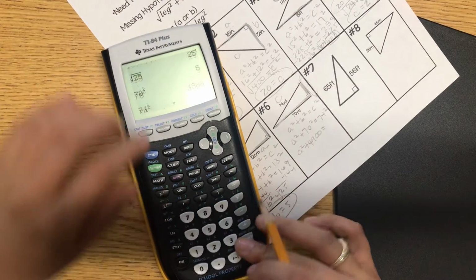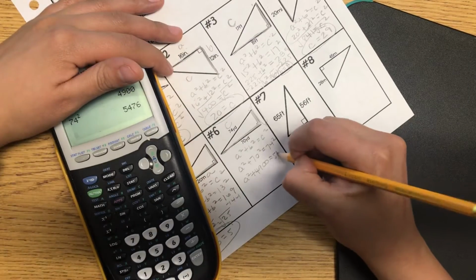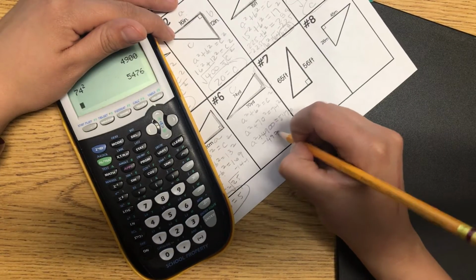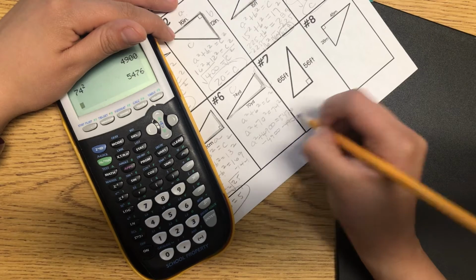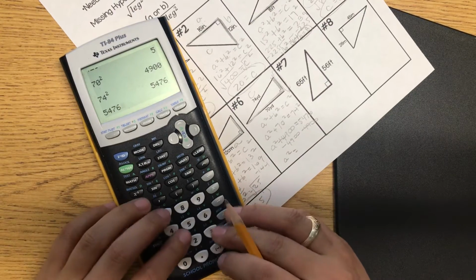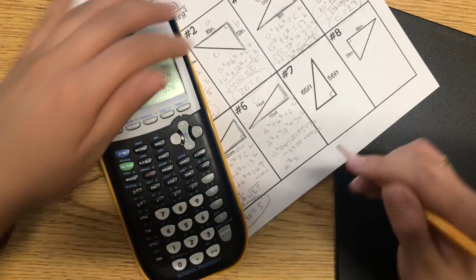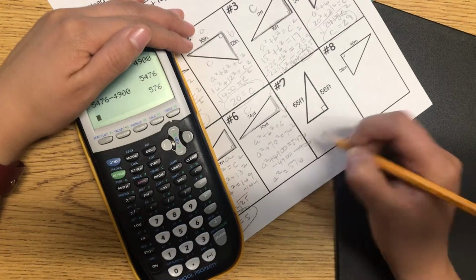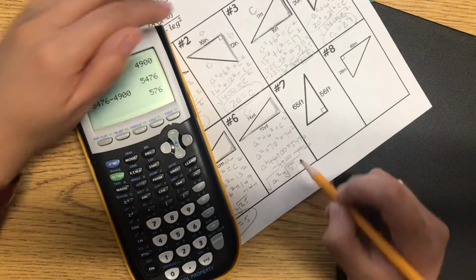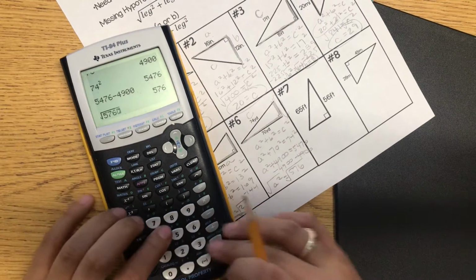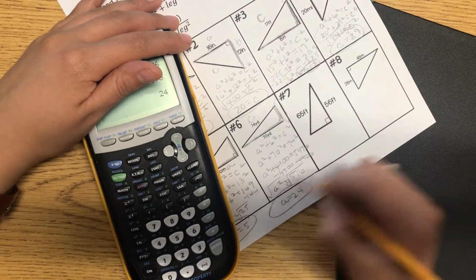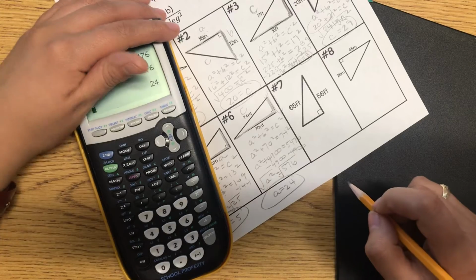And 74 squared is 5,476. So then I'm going to subtract 4,900. And A squared equals 5476 minus 4900 is 576. Now, not quite my answer because I got to take the square root. The square root of 576 is 24. So my final answer, that last side of the right triangle, is 24.